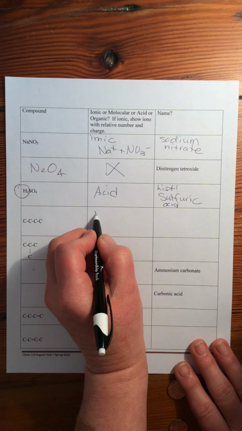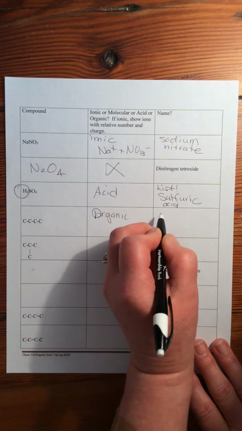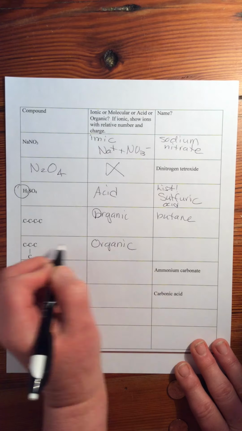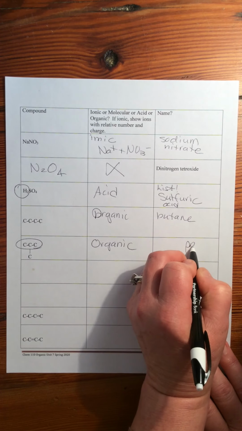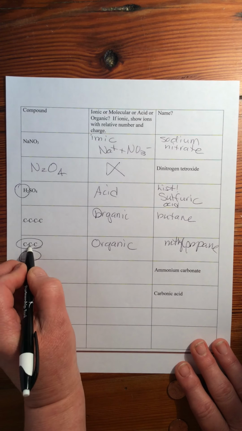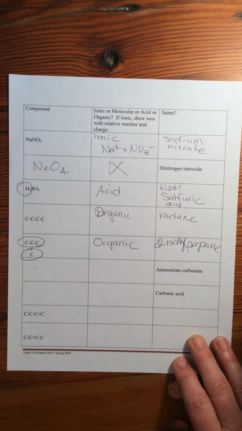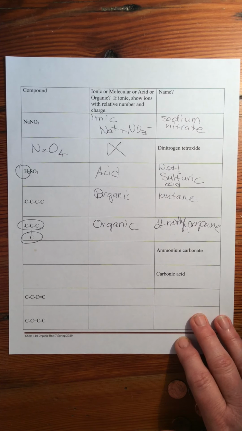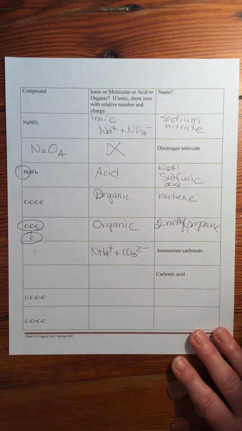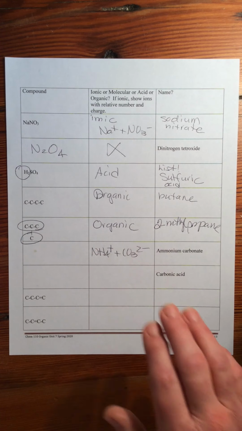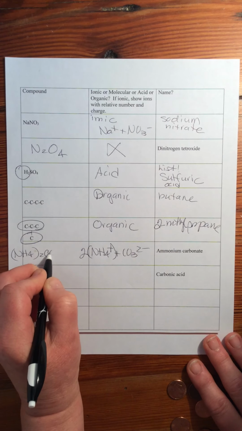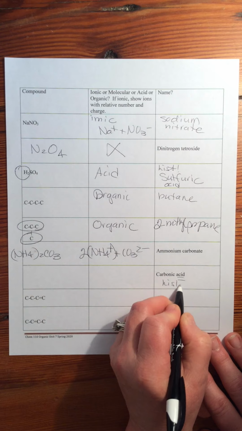1, 2, 3, 4 carbons. That's organic. That's butane. This is organic. 3 in the longest chain. Propane. Methyl. 1, 2, 1, 2. Either way you number it, it's still second from the end. Ammonium carbonate. The dreaded polyatomic ions, remember you have to know those. So I'm going to need 2 of these. (NH4)2CO3, carbonic acid, that was on the list.